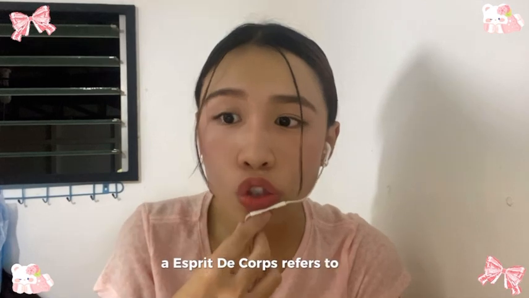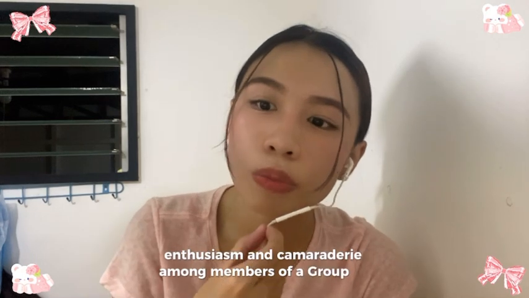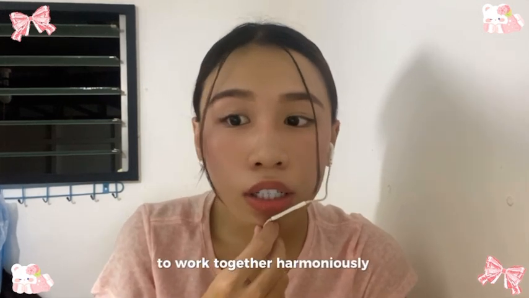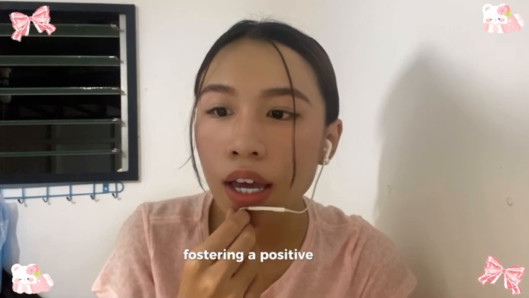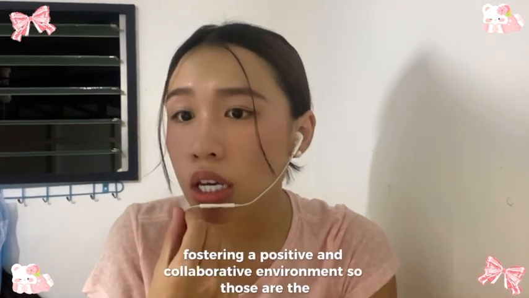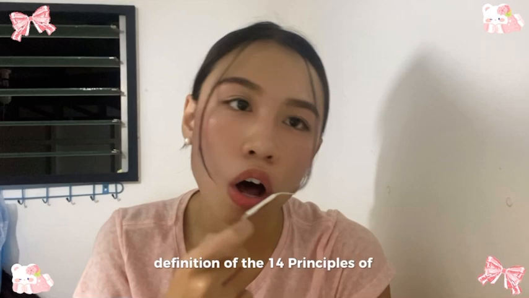Esprit de corps refers to the sense of unity, enthusiasm, and camaraderie among members of a group or organization. It represents the shared spirit and morale that drives individuals to work together harmoniously towards common goals, fostering a positive and collaborative environment. So those are the definitions of the 14 principles of management.